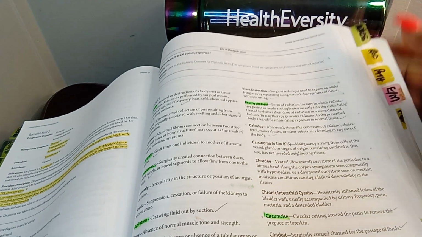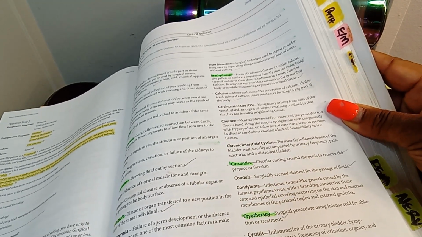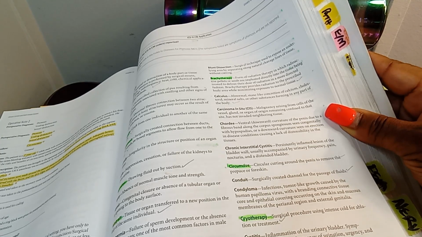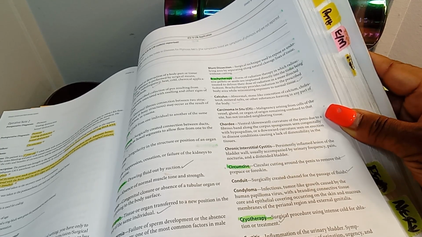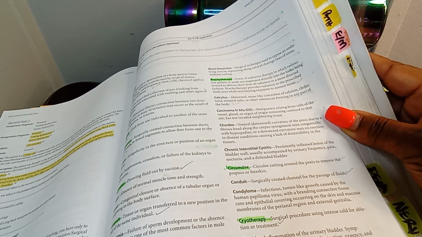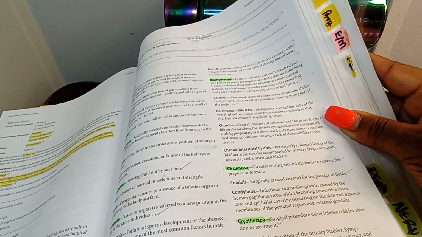All right, cryotherapy. We've seen cryotherapy in integumentary, with an intense cold ablation of treatment. In integumentary, we see cryotherapy of a lesion when we're doing destruction.